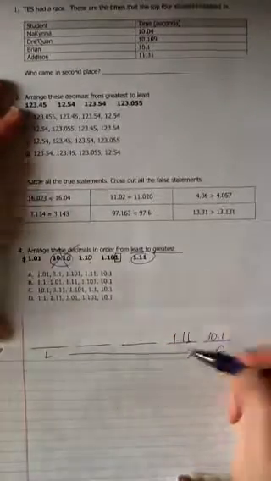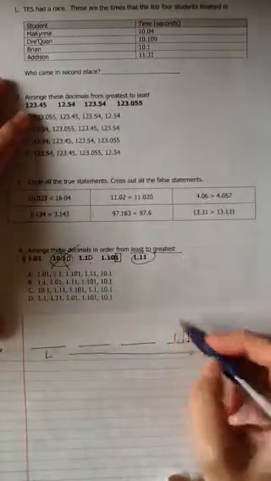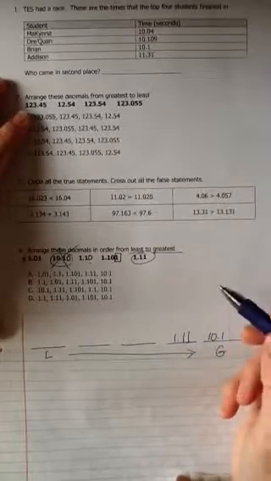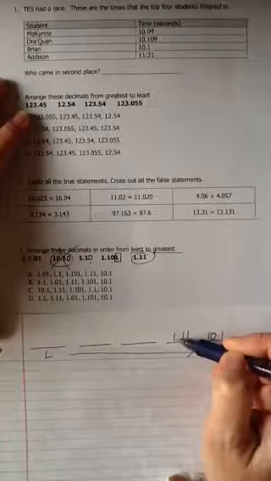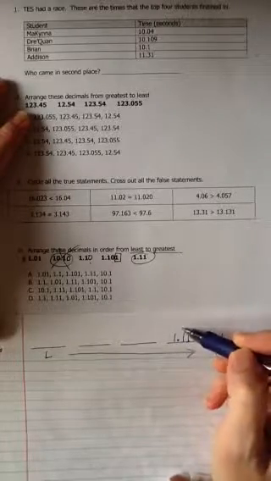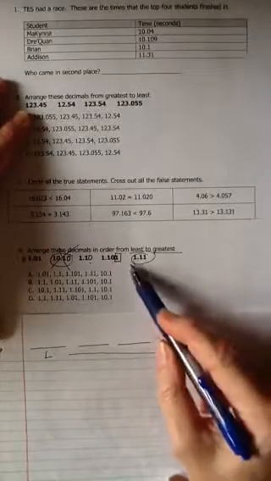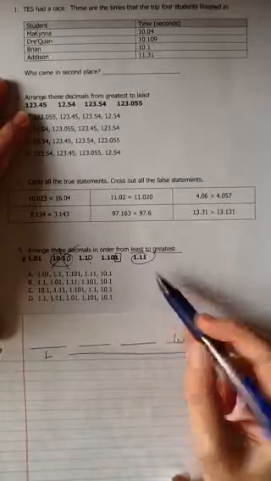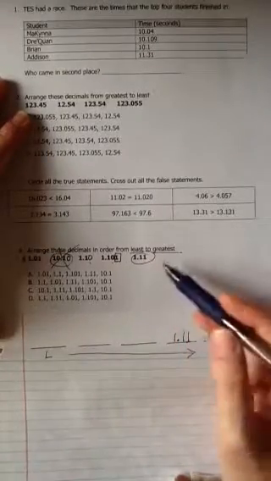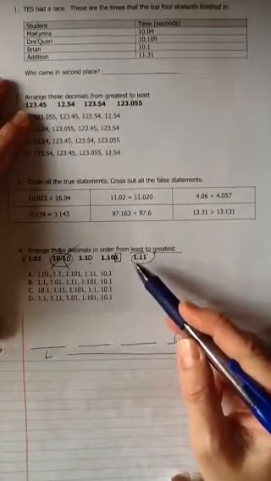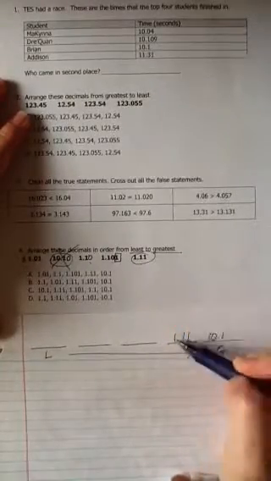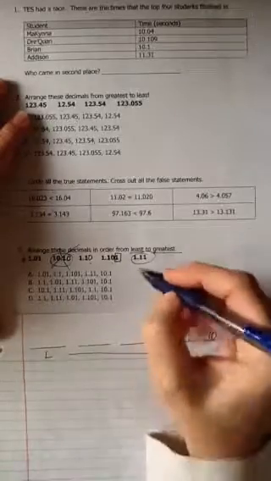1.11. I'm using the sing-song to copy. So as I think I mentioned in a previous video, I'm not necessarily saying the number as mathematically you're supposed to, 1 and 11 hundredths, because my focus right now is that I'm copying the number correctly. So I'm using sort of a sing-song, 1 and 1 1, or whatever. All right, he's there.